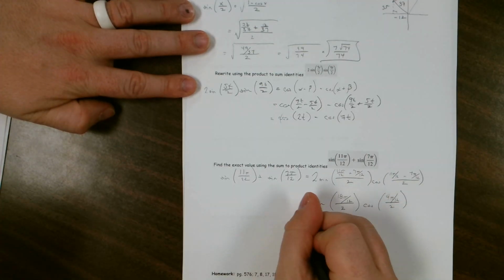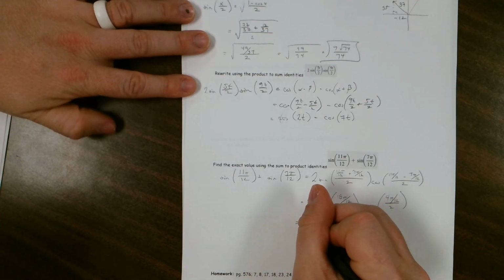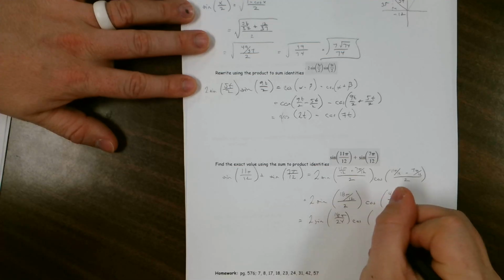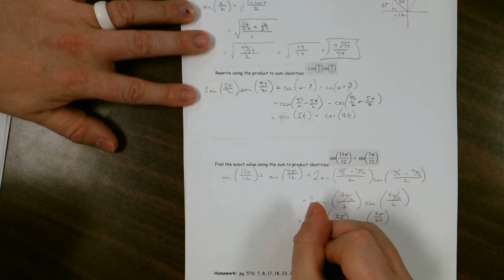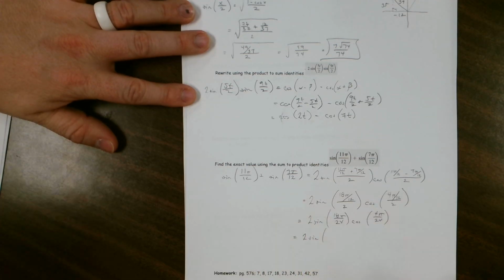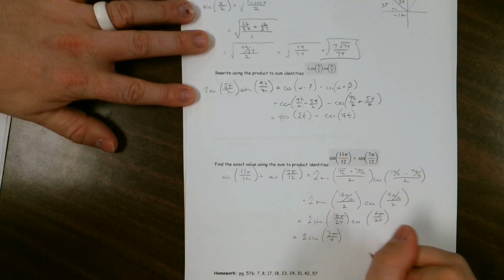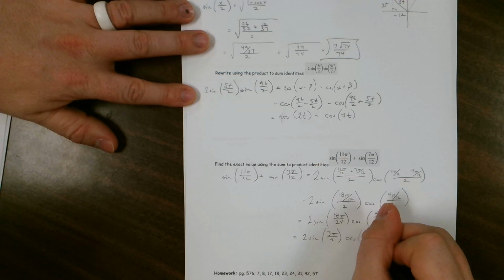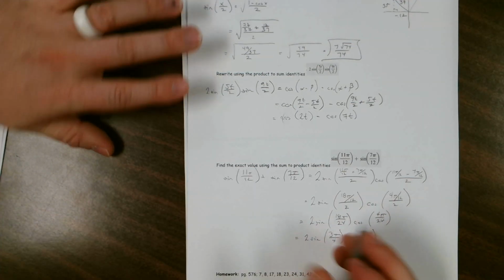And like we've been talking about a couple times this lesson, dividing by 2 is the exact same as multiplying by 1/2. So this is going to turn into 2 times the sine of 18 pi 24ths times the cosine of 4 pi 24ths, which puts into lowest terms the sine of 3 pi fourths times the cosine of pi sixths, which both those are special angles on the unit circle we should know.